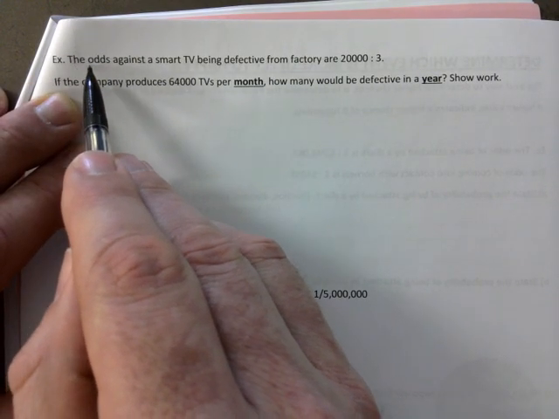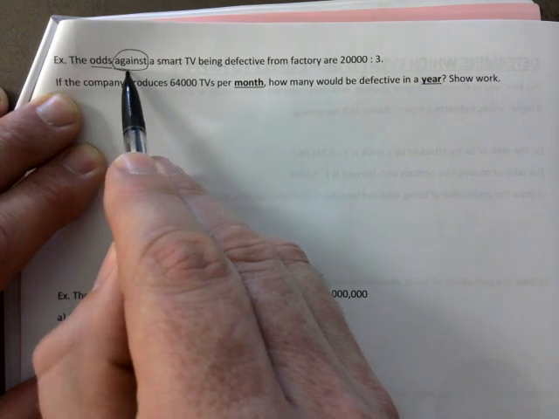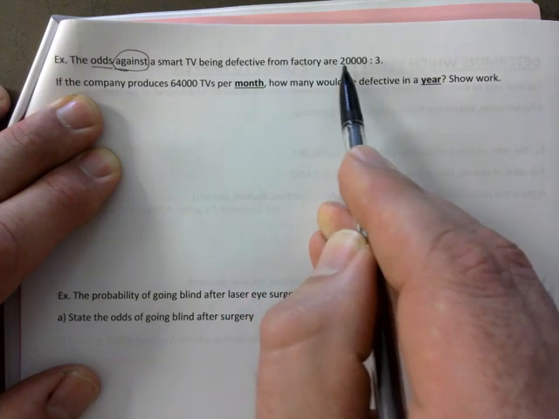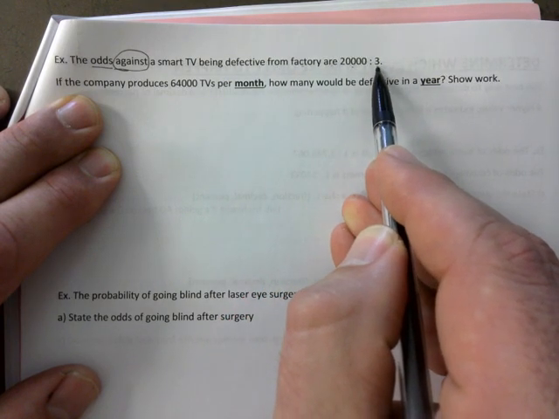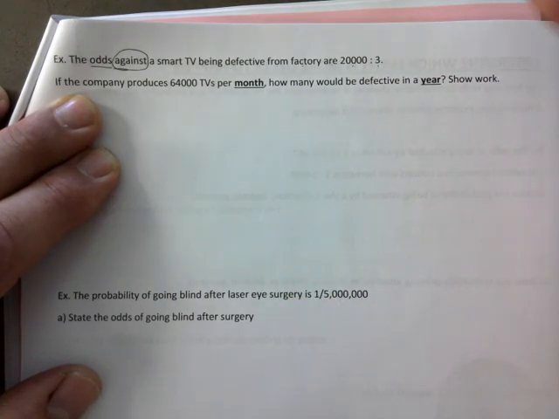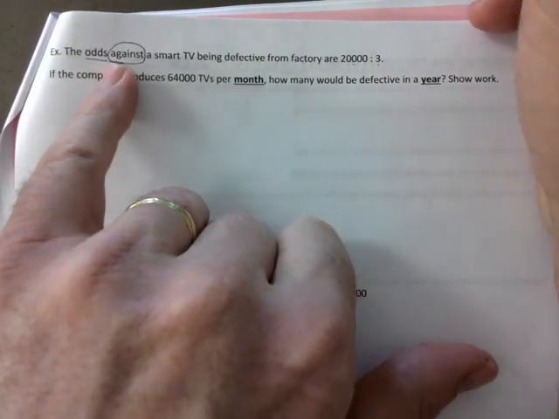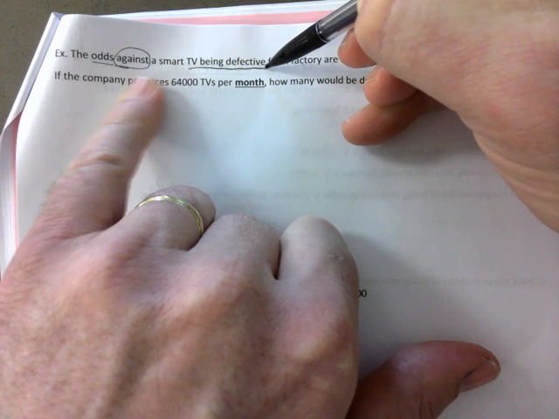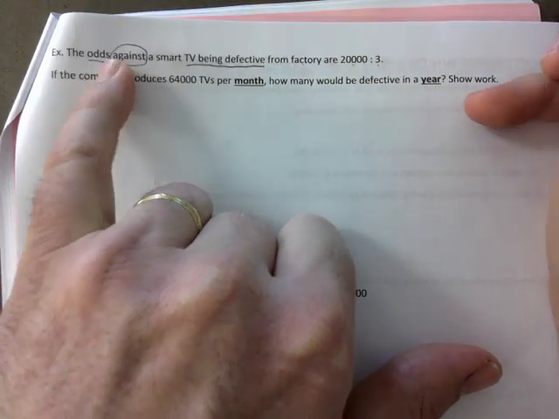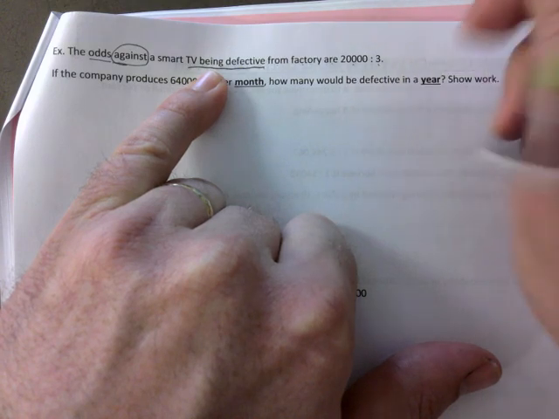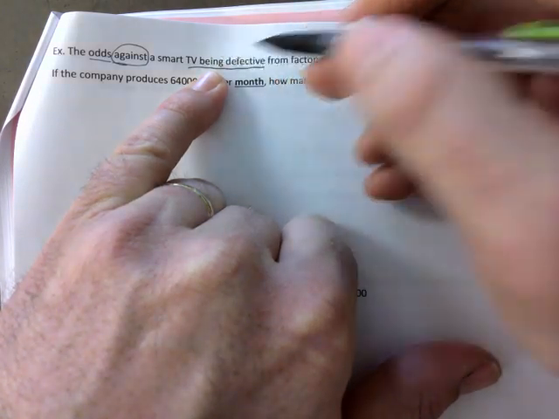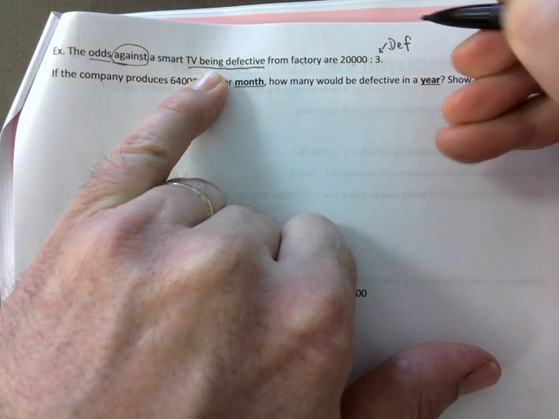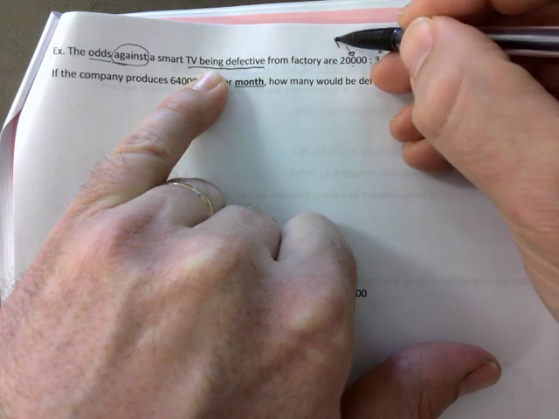That's it. The odds against a smart TV being defective from the factory are 20,000 to 3. Oh my goodness, my head is hurting, right? You might say, so odds against what? A TV being defective. So we're just going to call that defective. Against defective, so if you go against being defective, then this means that it's defective, and this means it's not defective.